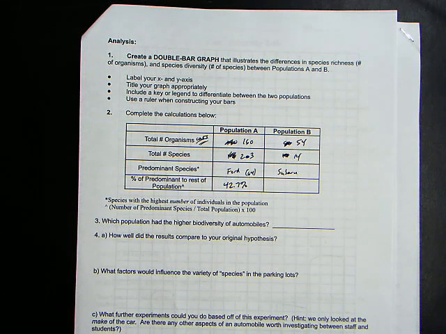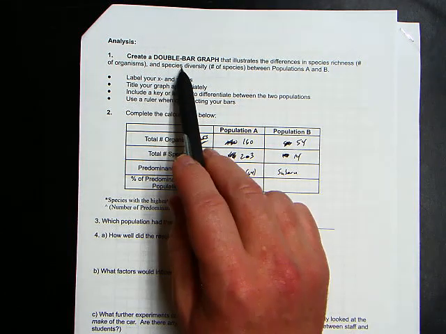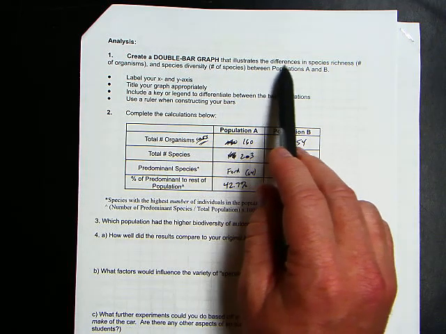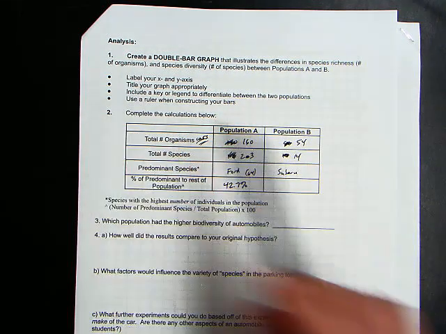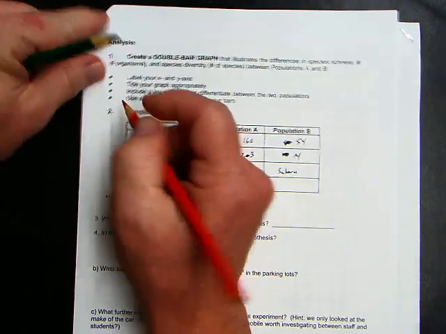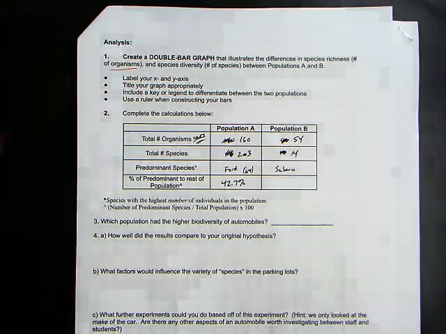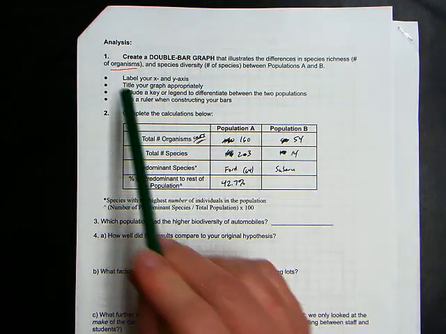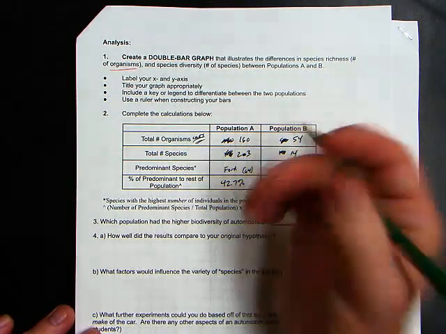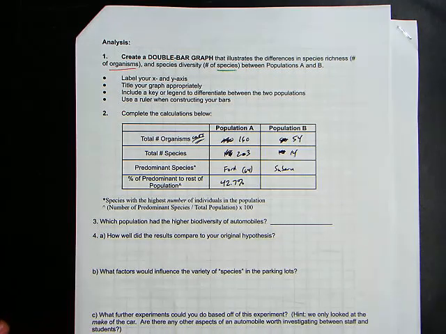All right, here we go. Talking about creating a double bar graph that illustrates differences in species richness or the number of organisms. So I'm going to use red and green is what I'm going to do. So I'm going to put a red under there. So this difference between species richness or the number of organisms, species diversity, that's the number of species, between populations A and B.